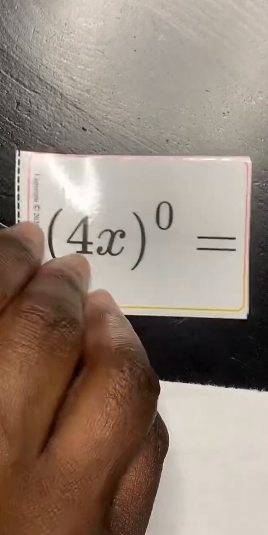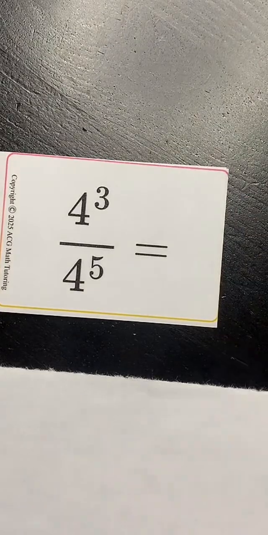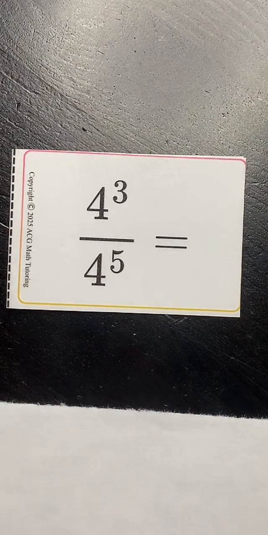I know, that was definitely ASVAB. That's why I make these cards, people. That's why I do this. All right, so let's try this. Anything raised to the 0 power is a 1. It is not 0.